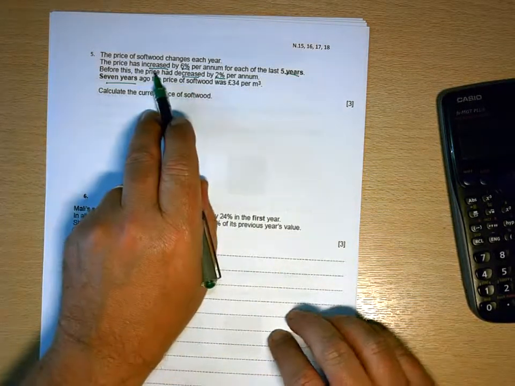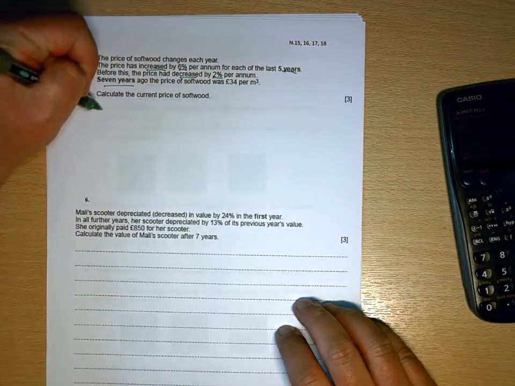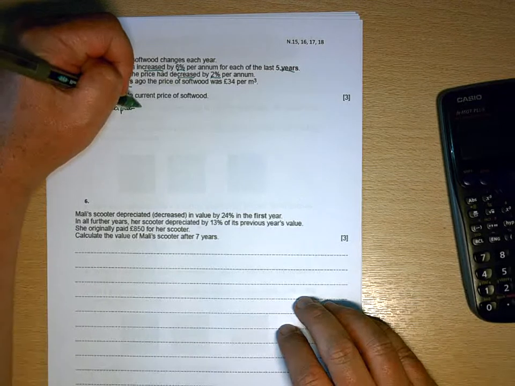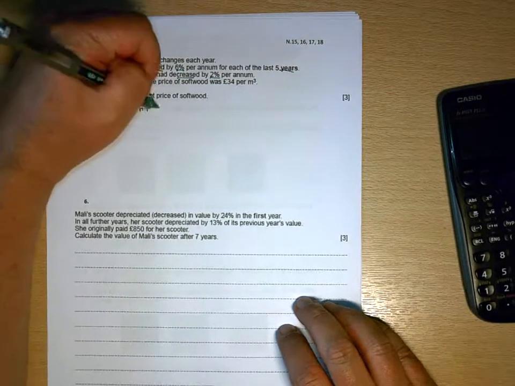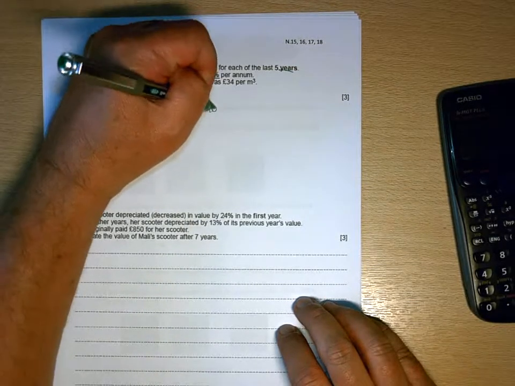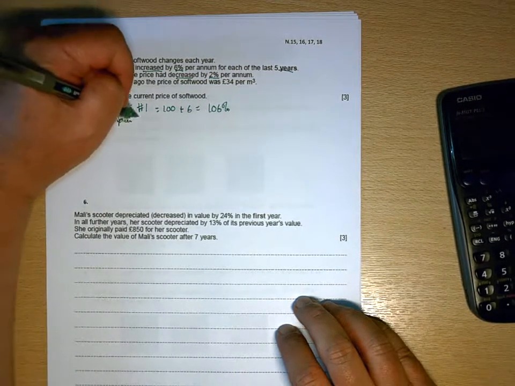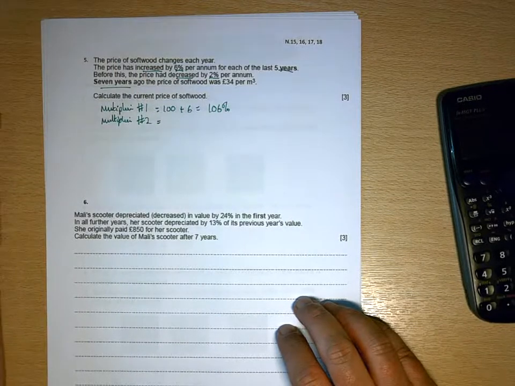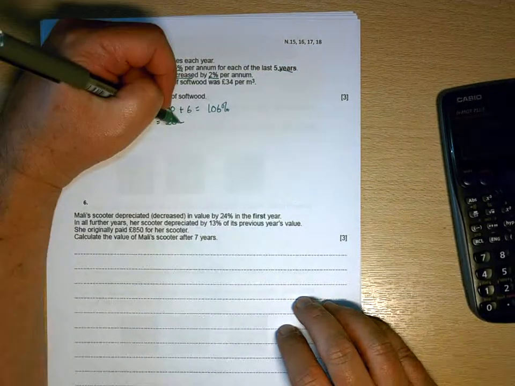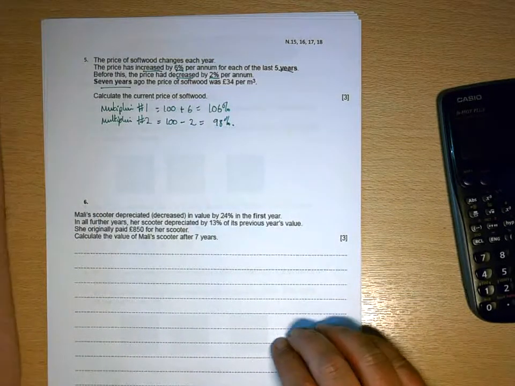34 pounds per cubic metre. So I've got two multipliers. I've got an increase multiplier. So if I say multiplier 1, multiplier number 1 will be 100 increase plus 6% is 106%. And then the other multiplier is a decrease of 2%. 100 is the original, decrease minus 2 is 98%.